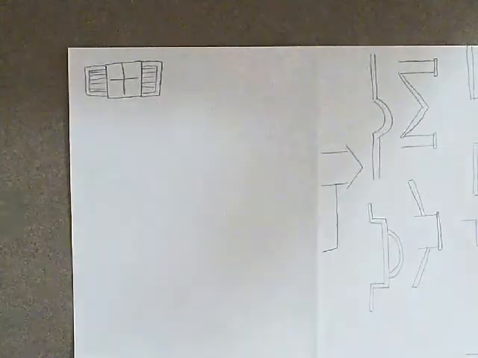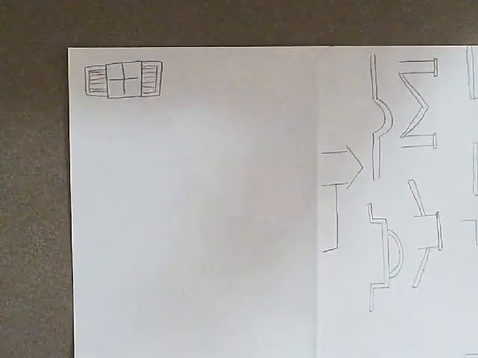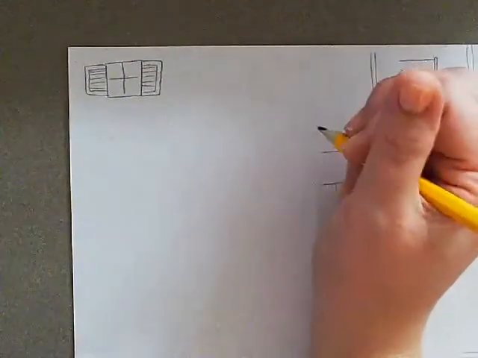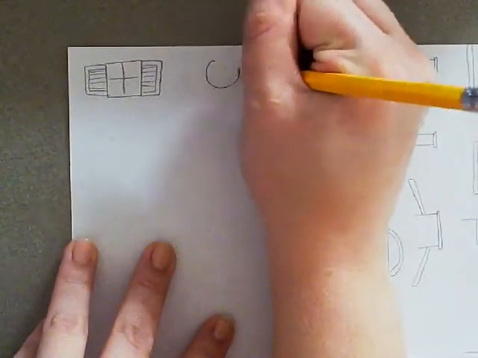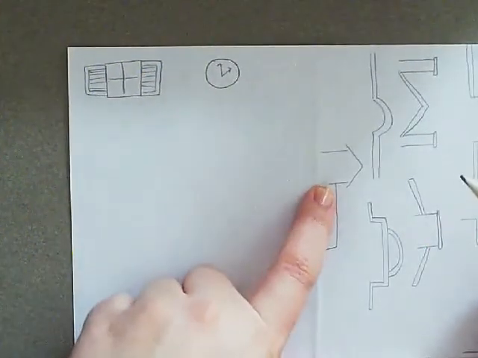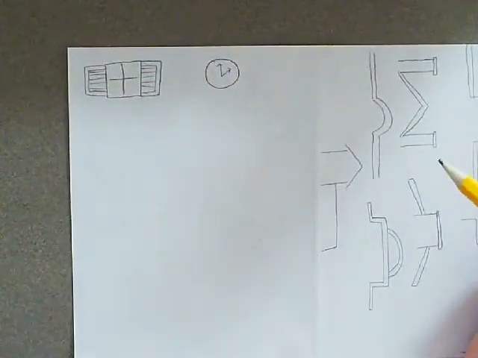Okay, so that's shutters, and that could go on almost all the windows. I don't know how they would look on like the arched ones or the peaked ones or the circle one. I don't know how that would work, but a clock, that's pretty simple. And that could go like in that little tower or if you had it somewhere else.